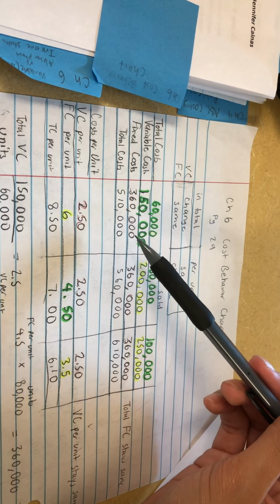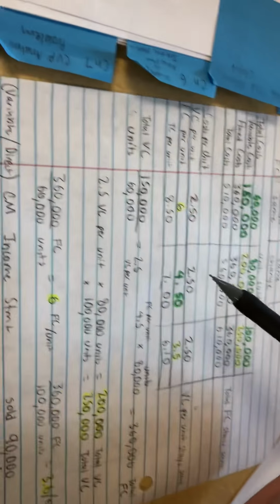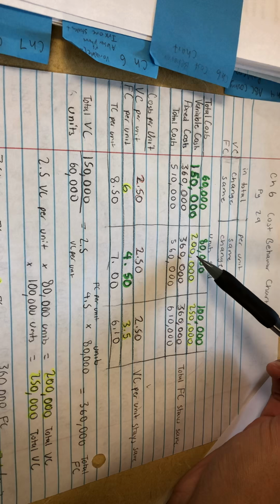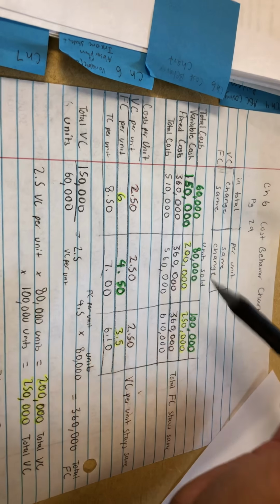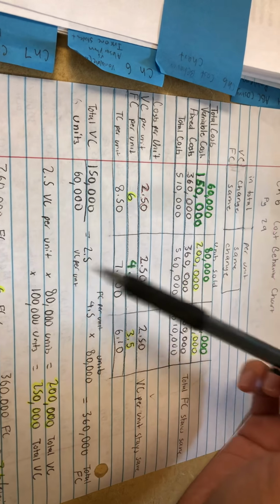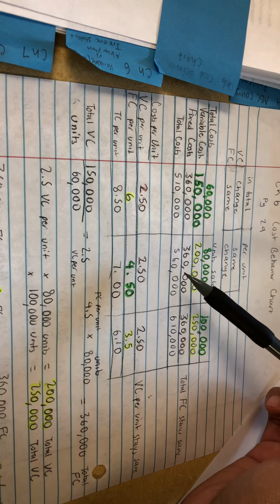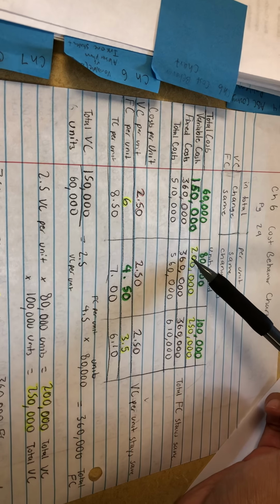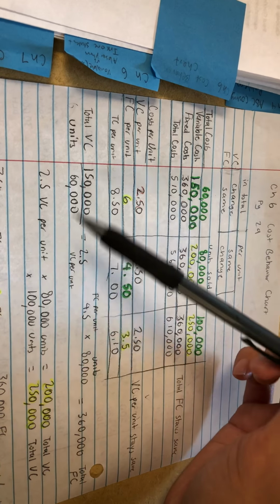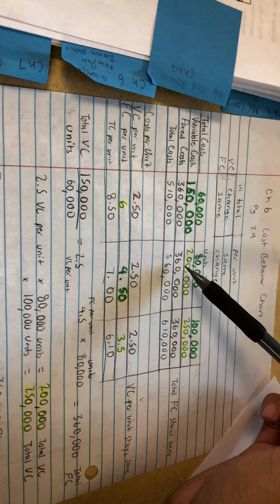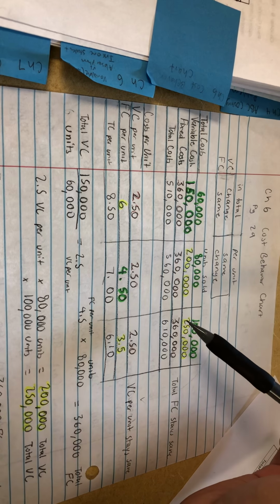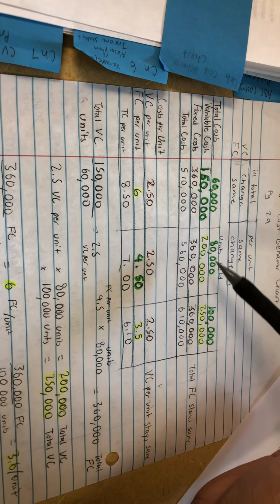The next thing is in yellow. So now you have these rates. You get 2.5 variable cost per unit. If you want to find the other variable costs, since you have this one already, you multiply it by the units. So 2.5 times 80,000 units gives you 200,000, and then 2.5 times 100,000 units gives you 250,000. So I wrote that there.